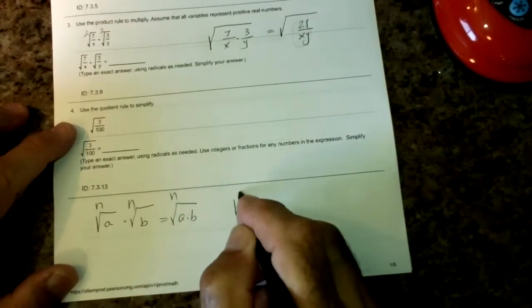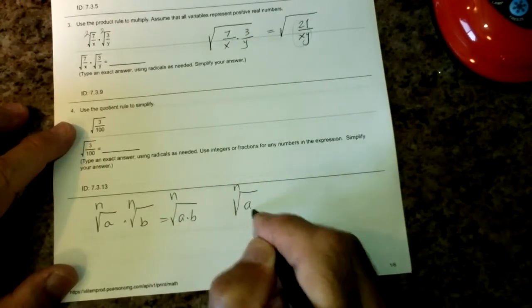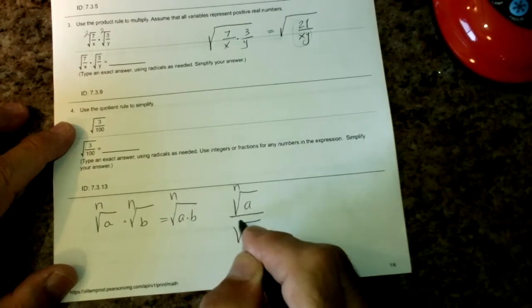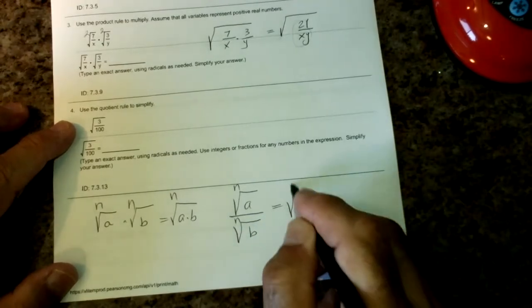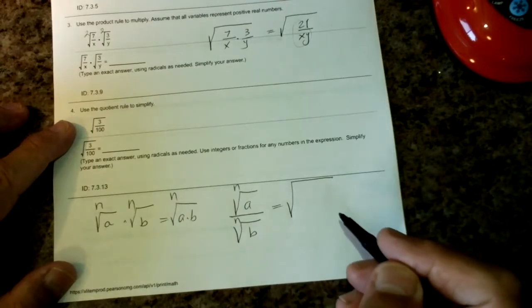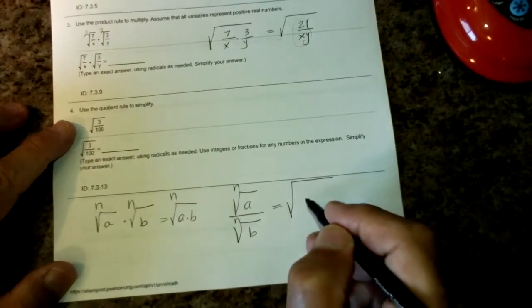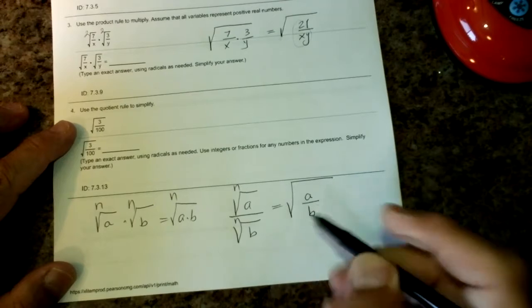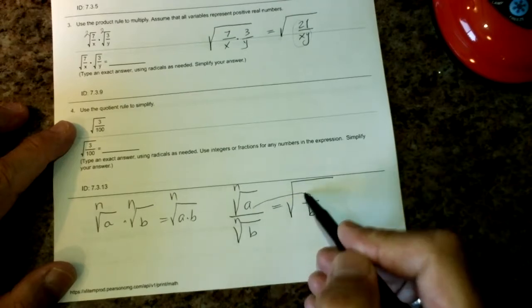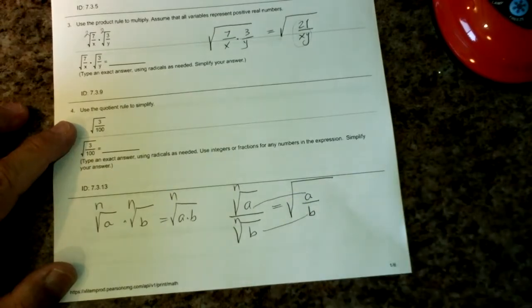Now what if you have division, and you want to combine into one? Under the radical, you put the numerator here and the denominator here.